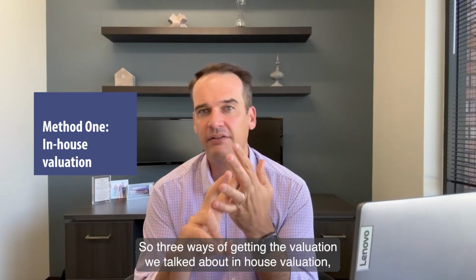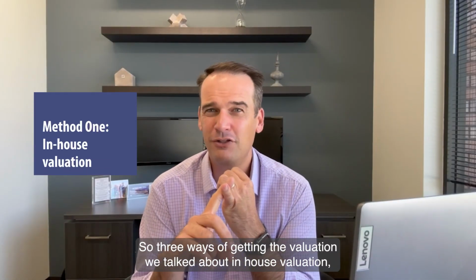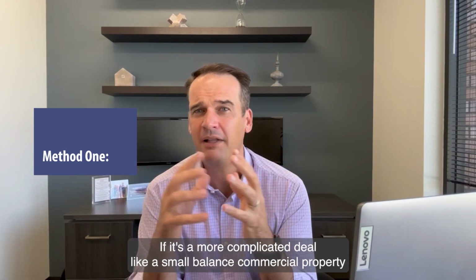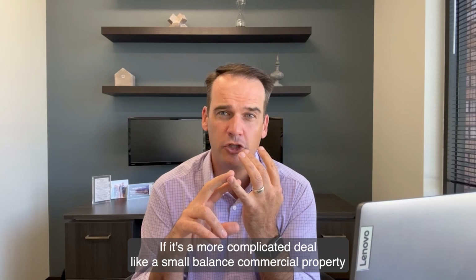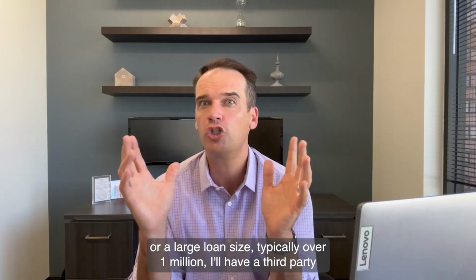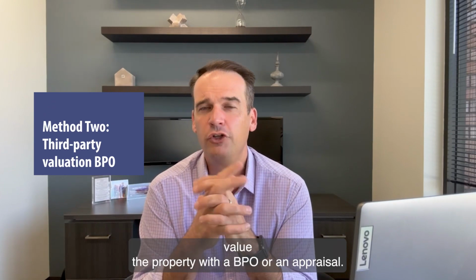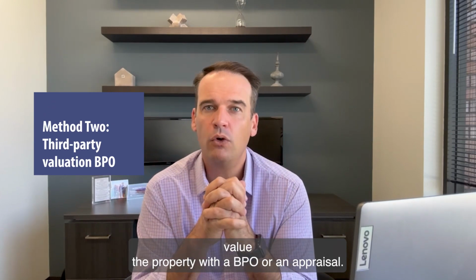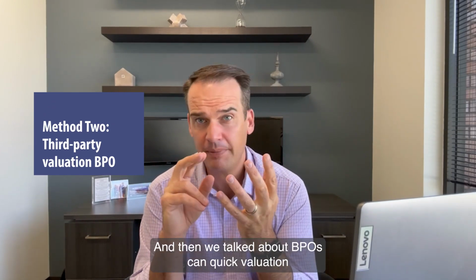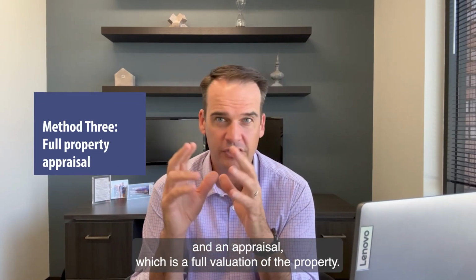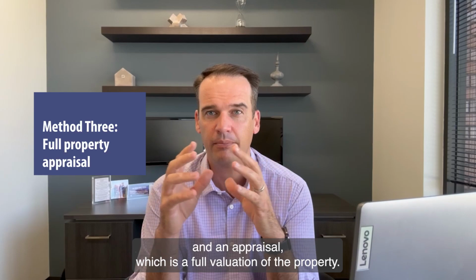So, three ways of getting the valuation. We talked about in-house valuation; I'll do that for fix and flip loans. If it's a more complicated deal, like a small balance commercial property or a large loan size, typically over $1 million, I'll have a third party value the property with a BPO or an appraisal. And then we talked about BPOs, again a quick valuation, and an appraisal, which is a full valuation of the property.